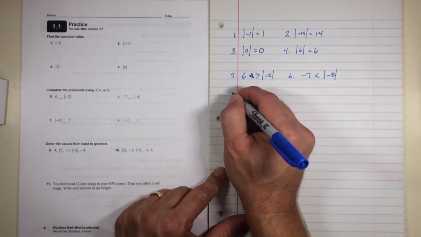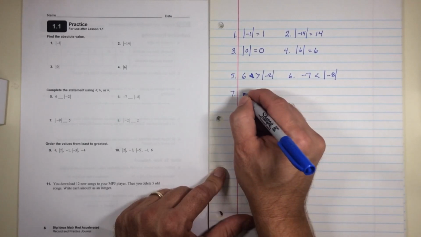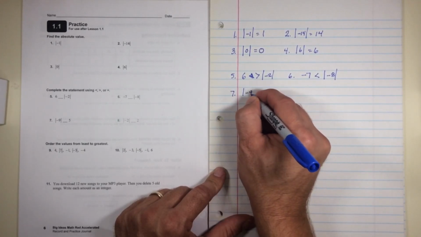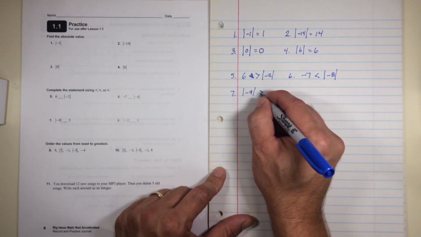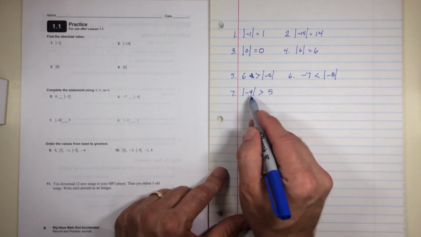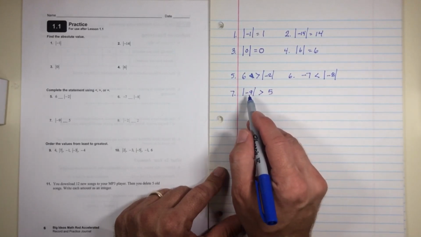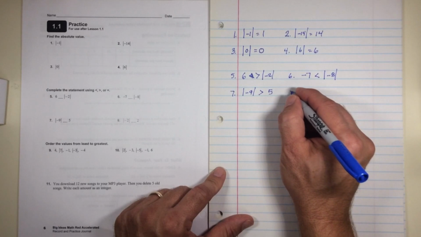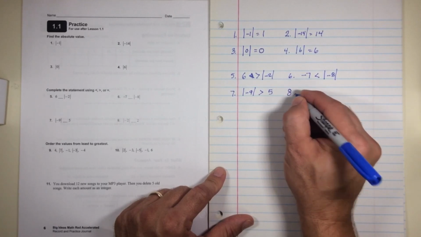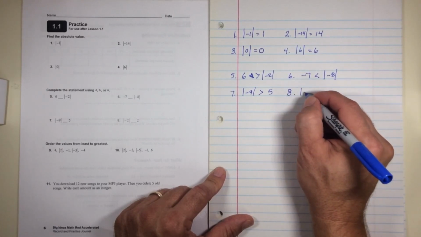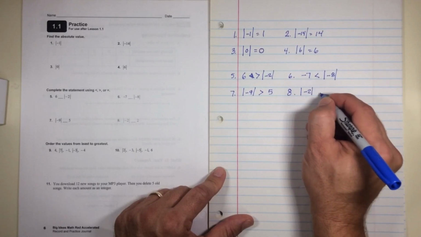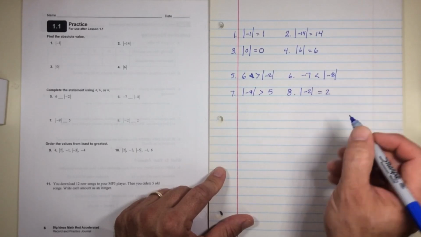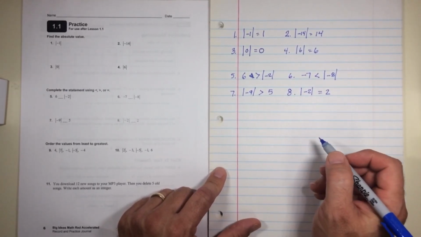So, number 7. The absolute value of negative 9 is greater than 5, because the absolute value of negative 9 is 9, and 9 is greater than 5. And number 8. The absolute value of negative 2 equals 2. Those are both equal to 2, so those are equivalent.